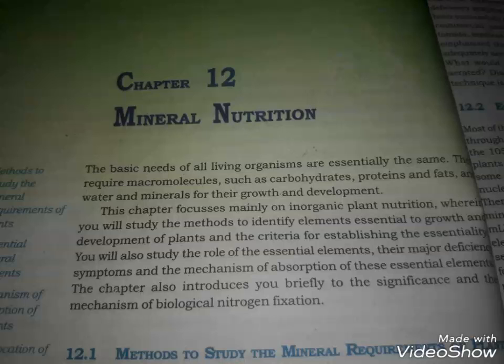Some essential elements can alter the osmotic potential of a cell. Potassium plays an important role in the opening and closing of stomata. You may recall the role of minerals as solutes in determining the water potential of a soil. Role of macro and micronutrients.